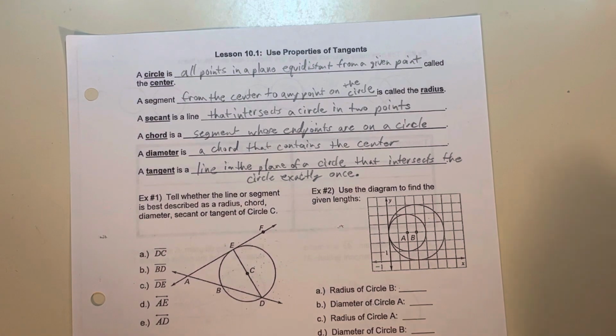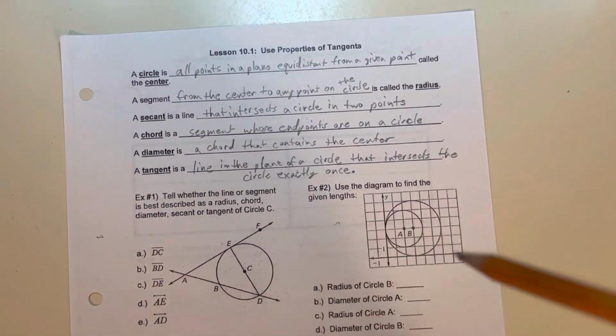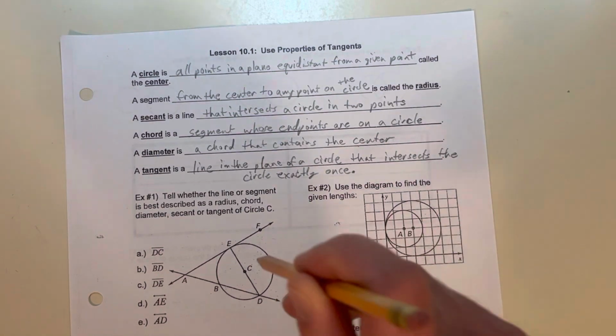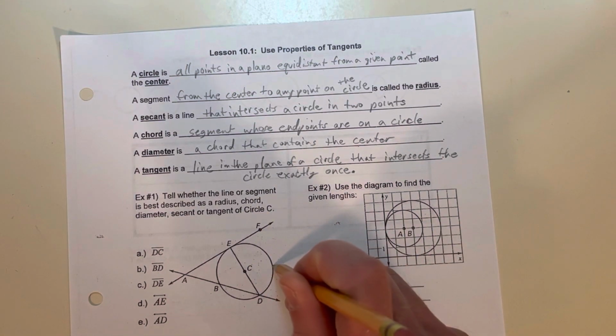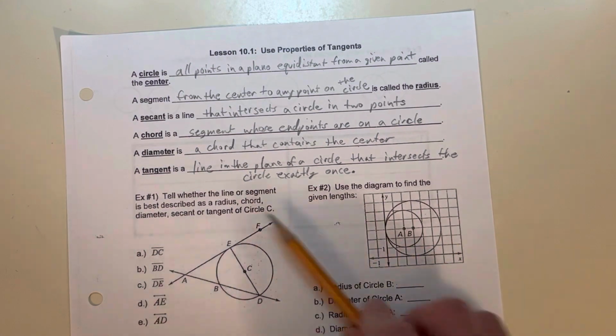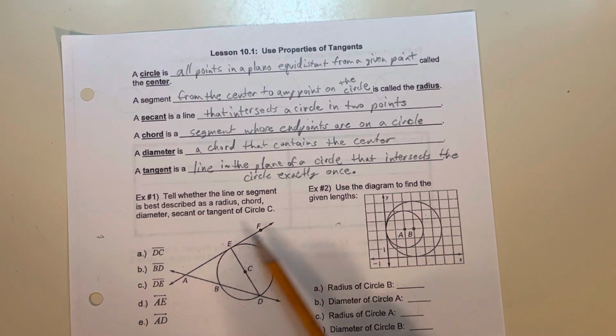Well, the reason we need to think about it that way is if we didn't specify that it was in the plane of the circle, we could have a line passing through the plane three-dimensionally. That would only hit it once as well, but that's not what we're talking about. We're talking about it's in the same plane, hits the circle exactly once. So we've got a tangent here, line AF right there is a tangent.